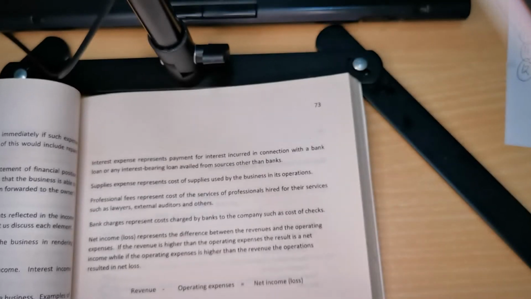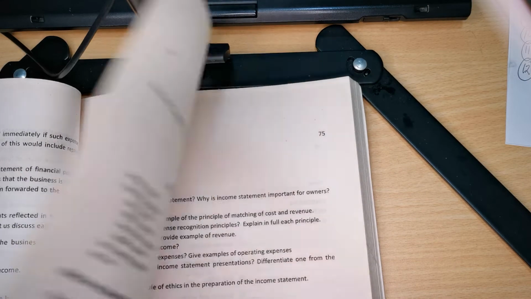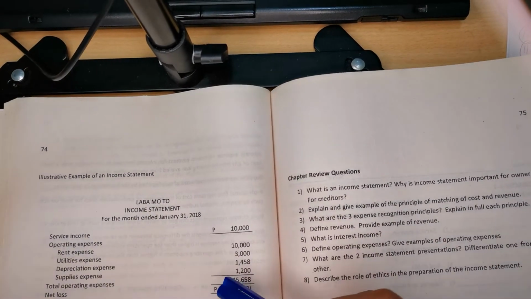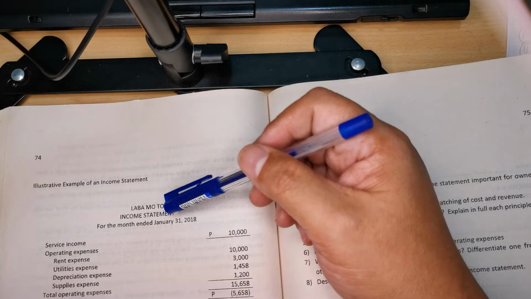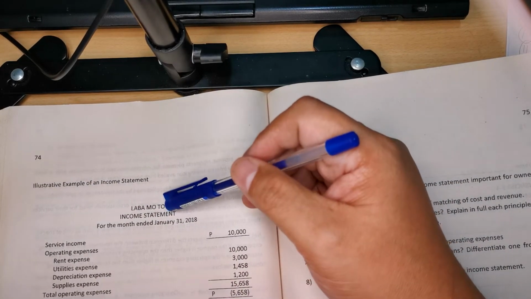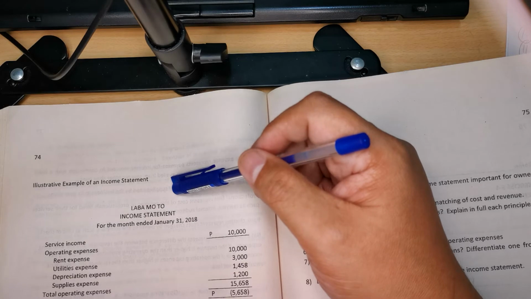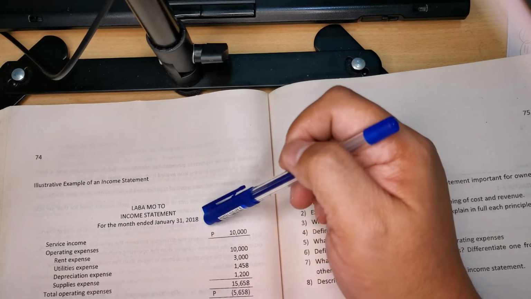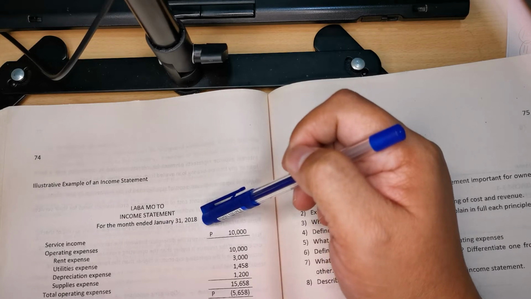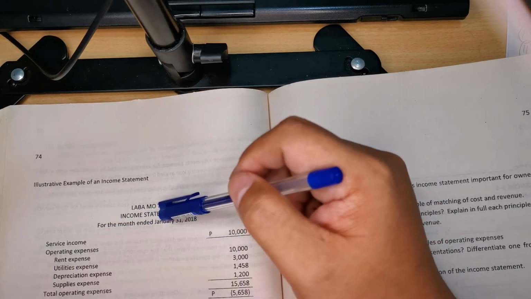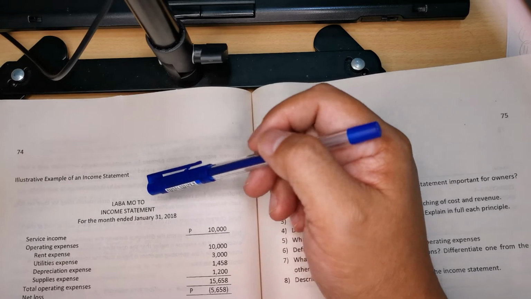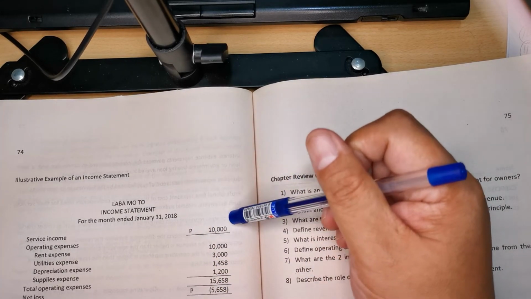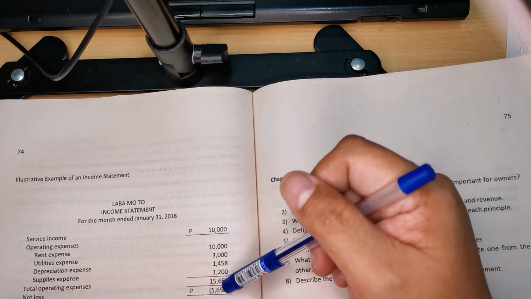Now, this is an example of an income statement. So again, you have the title, the company name, because of the entity concept, and then of course for the month ended January 31, 2018. Now this is because of the periodicity or the time period concept. So here this is a one-step income statement wherein we show the revenue and then of course the operating expenses.